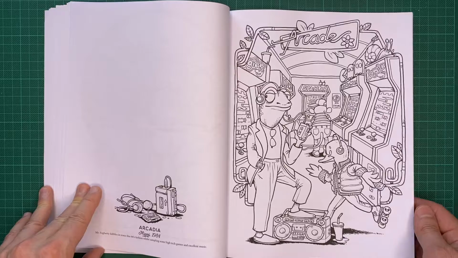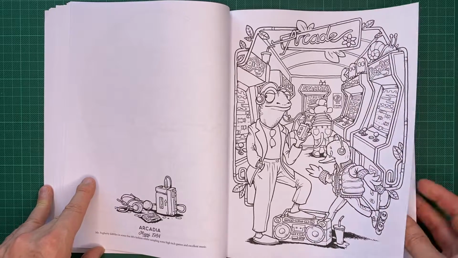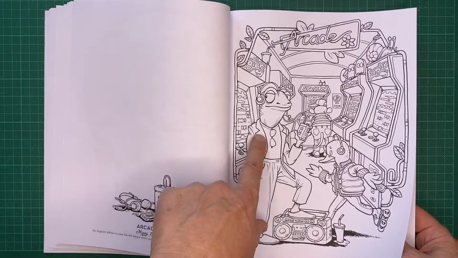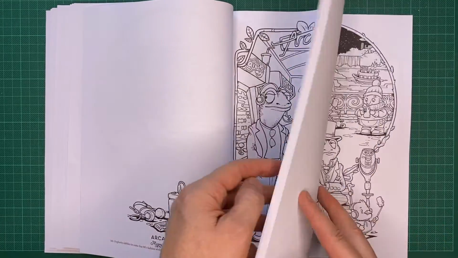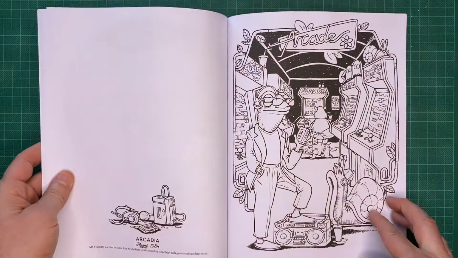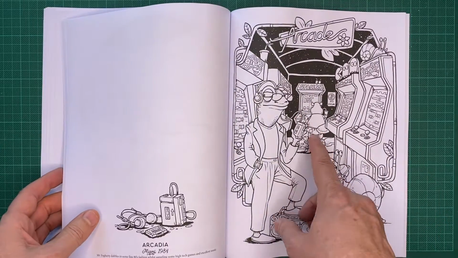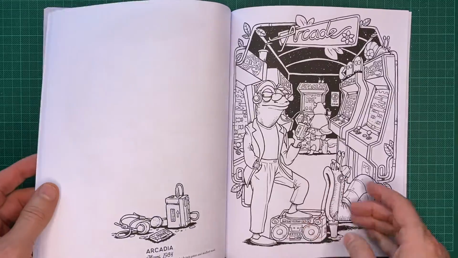So we're in 1984. We're in an arcade, of course, and he's listening to his Walkman. And he's looking very Miami Vice here. Lots of different stuff going on in here. These little guys standing on the back of the other one.